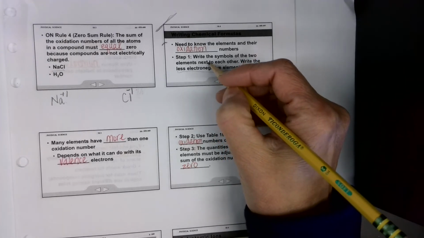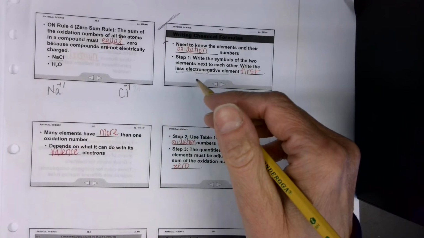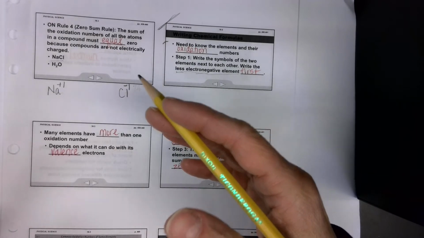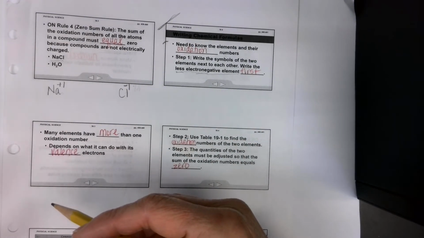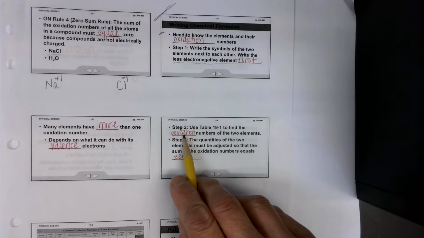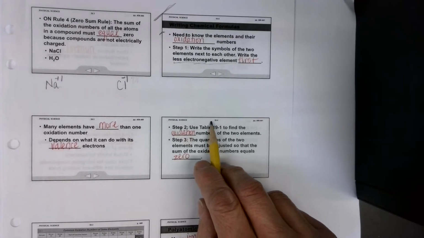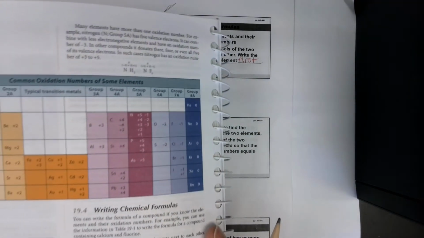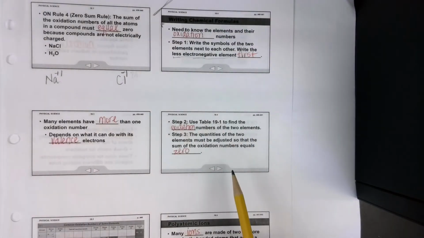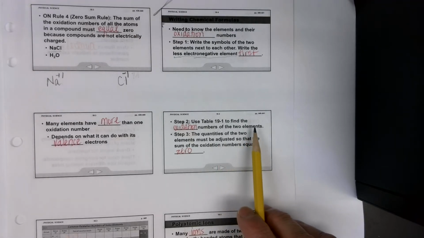So when we write that, the less electronegative are going to tend to be those elements that are metals, those elements on the left side of the periodic table. And in step 2, we're going to use table 19.1, right? This table that I was just talking about here, to help us make sure that we're writing the oxidation numbers properly for the two elements.